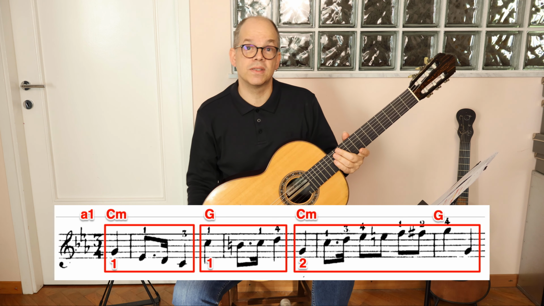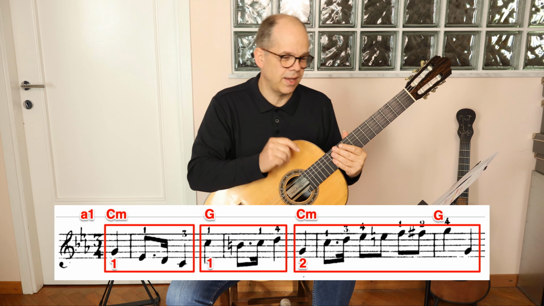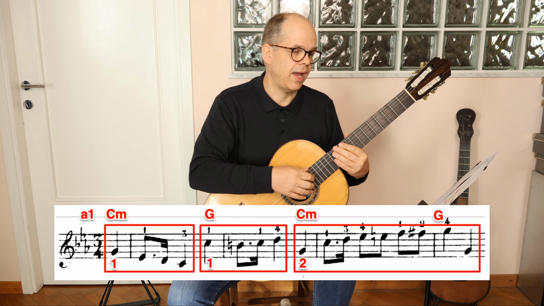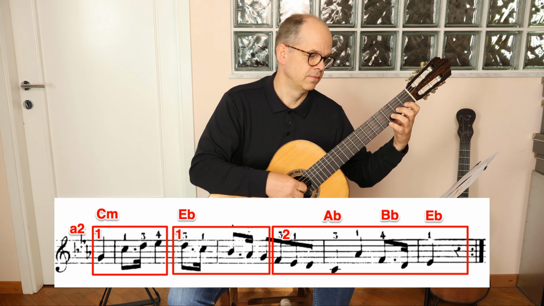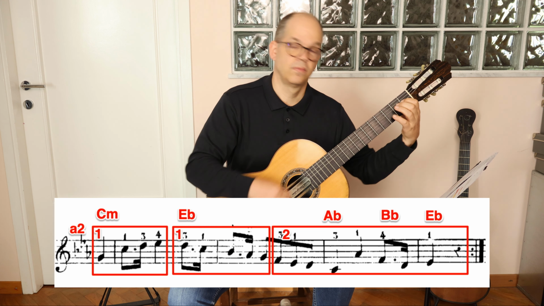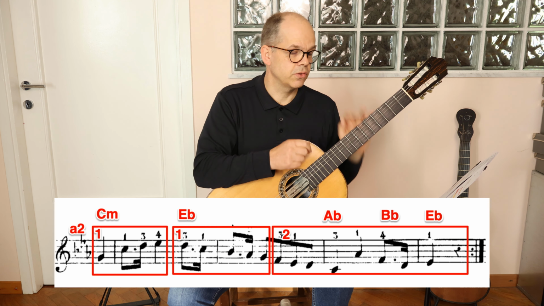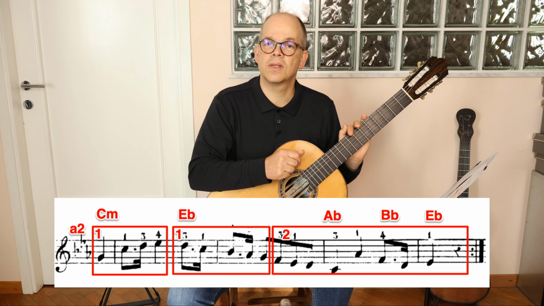Chromatic lines are always a very hard pass, a passus duriusculus. We already had that in another video. Okay, and the continuation. Goes to E flat major anyway, but looking for its way.